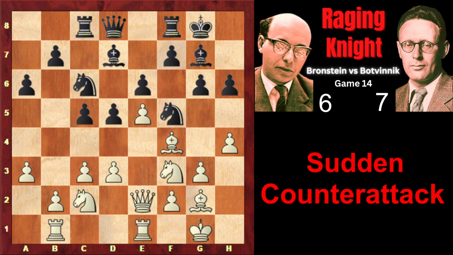And here Bronstein made an inaccurate move. He played knight e3, and this move leads to the exchange of pieces. And when you have the space advantage, this is a general rule of chess, you should avoid the exchange of pieces, because when your opponent has little space and a lot of pieces, the pieces would be cramped and the opponent will have difficulties in maneuvering, because there would be little space and a lot of pieces, and these pieces would prevent each other from moving effectively.